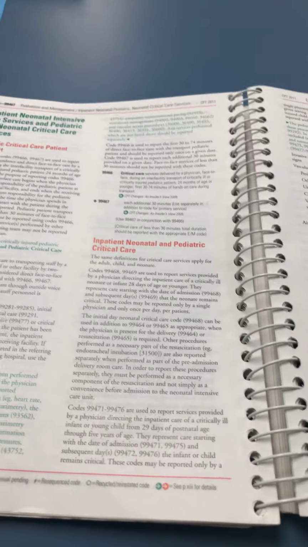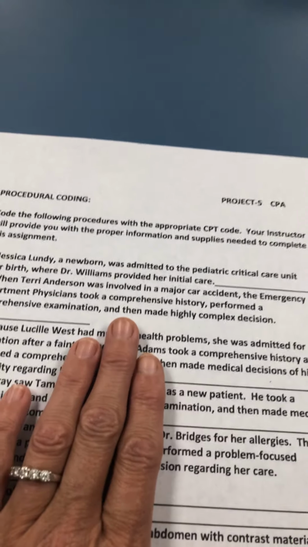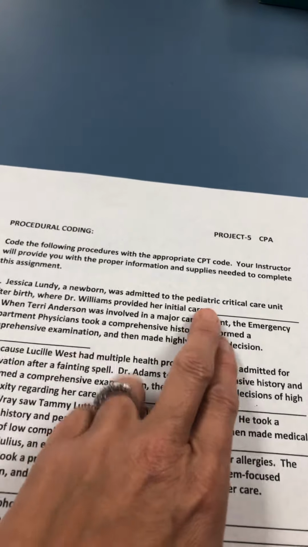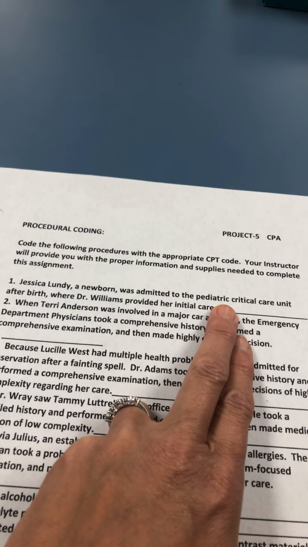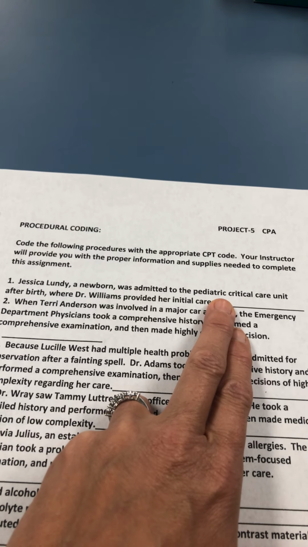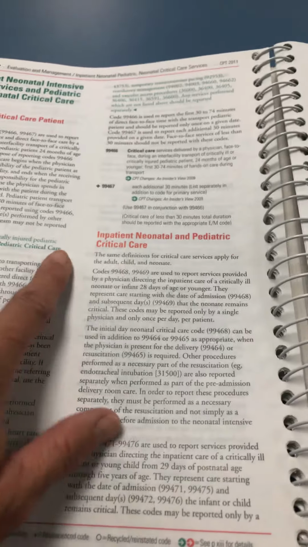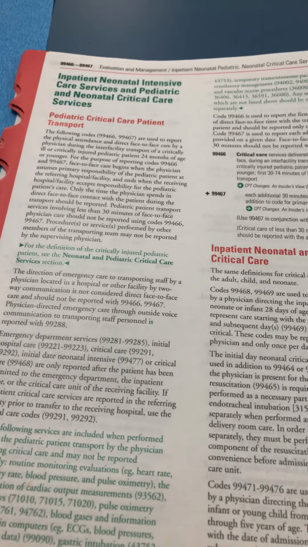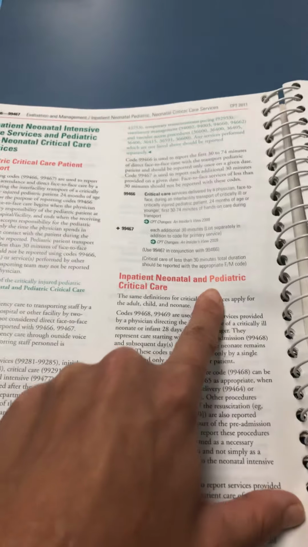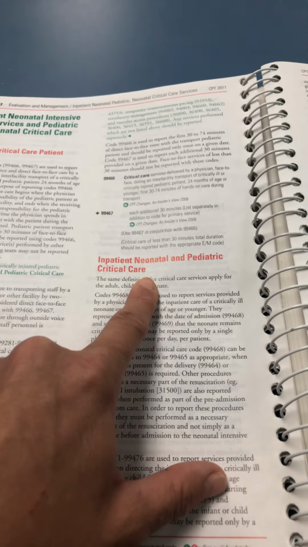This is where we're finding whether they're new or established patients, whether they're pediatric patients, and what they're in for.